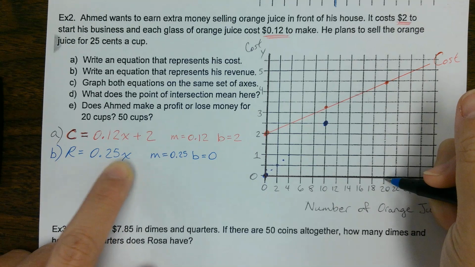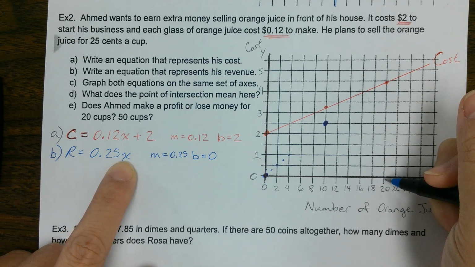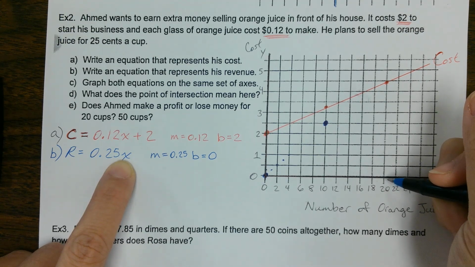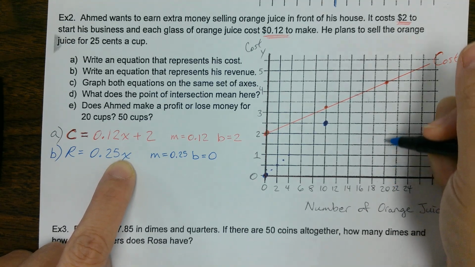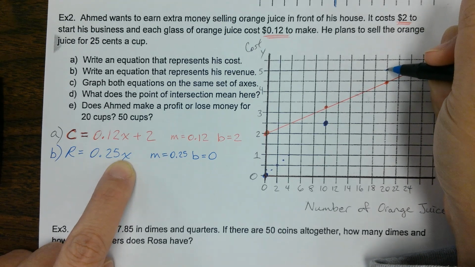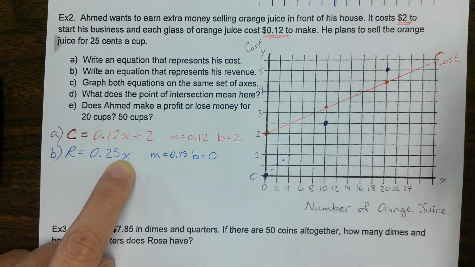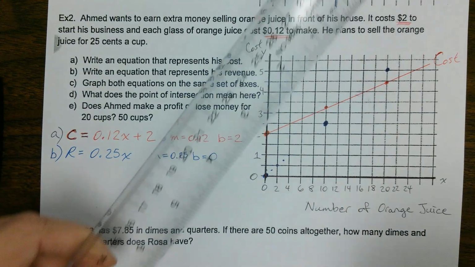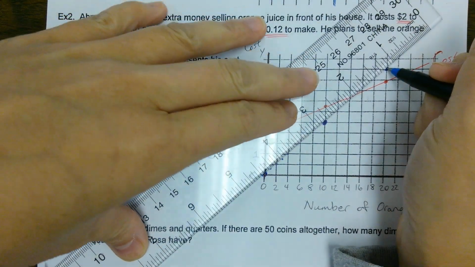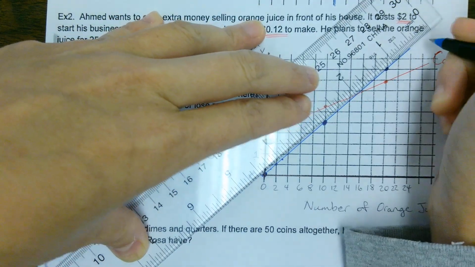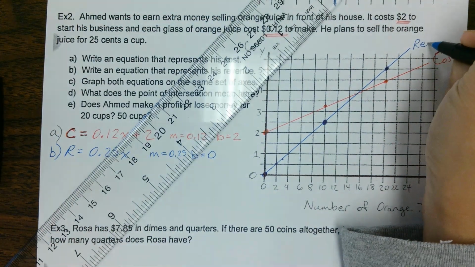What if I sell 20 cups? 0.25 times 20? Any? 0.25 times 20? Since you are holding your phone, I suspect you're using your calculator. I am. 5, right. So if I can sell 20 cups of those oranges, I'm going to collect $5. So connect that. And this is my revenue.